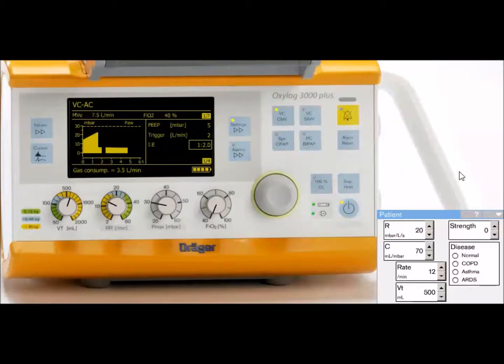Does volume control CMV with dual targeting allow for the manual adjustment of minute ventilation parameters, and is there any automatic adjustment behind the scenes of support in response to changing respiratory system mechanics? Now, as you can see, I do have my set points of respiratory rate and tidal volume, and that allows for me to change my minute ventilation parameters quite easily. Right up front, the operator can do this. So nothing new here.